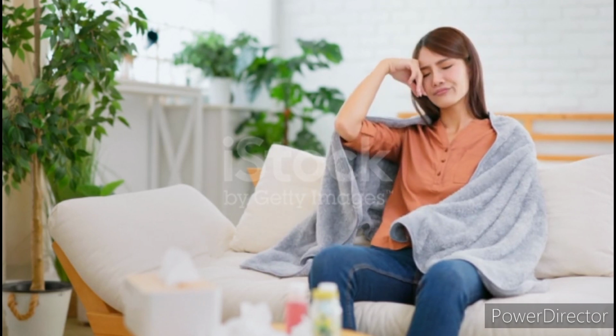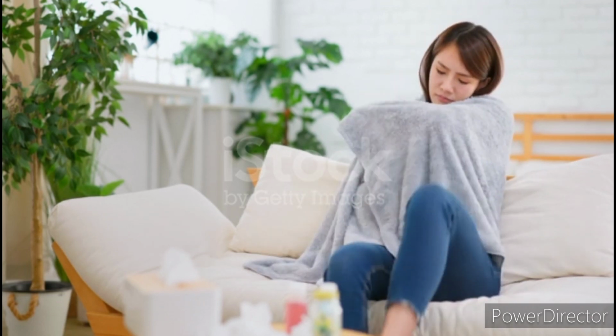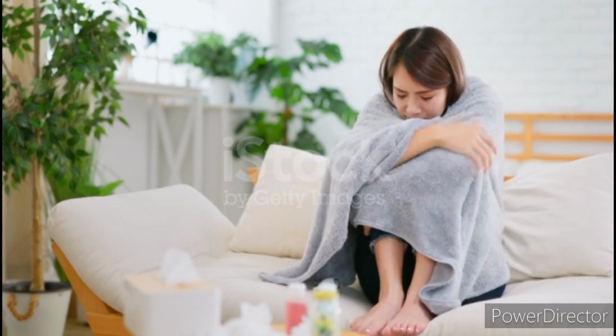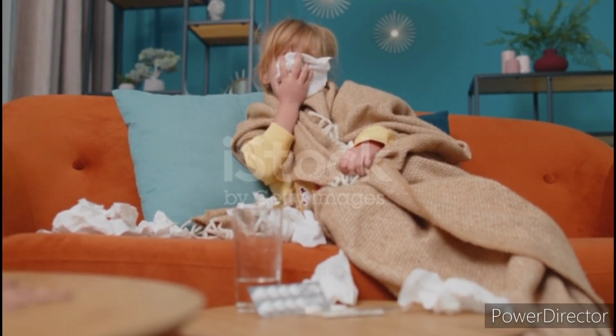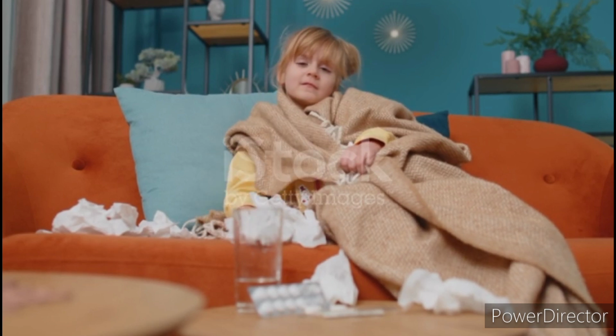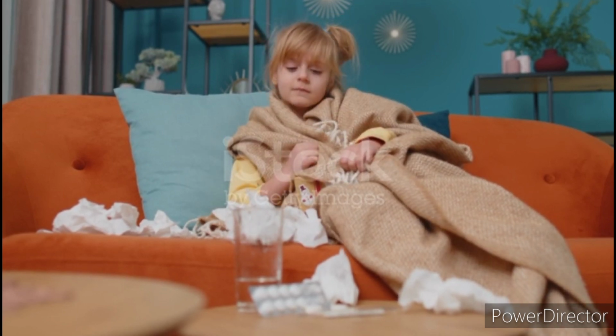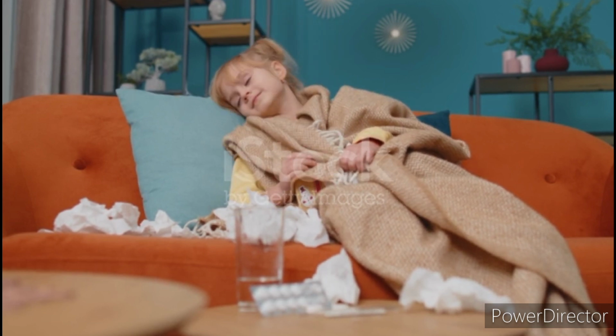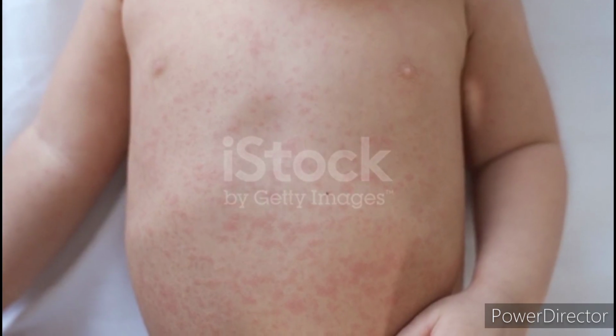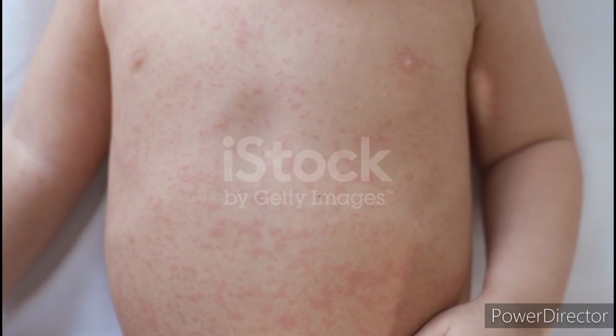Uses of paracetamol. Paracetamol is used to treat a variety of conditions, including, first, pain relief. Paracetamol is commonly used to relieve mild to moderate pain such as headache, toothache, menstrual cramps, and muscle aches. Fever reduction. Paracetamol is effective in reducing fever associated with a variety of illnesses, including the common cold and flu. Paracetamol is also effective in arthritis, helping to relieve pain and stiffness associated with arthritis.